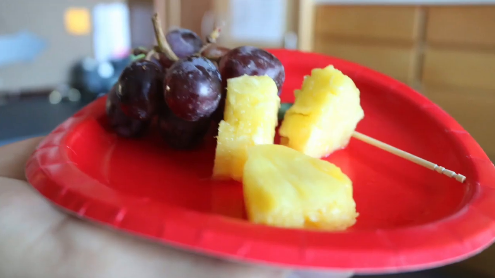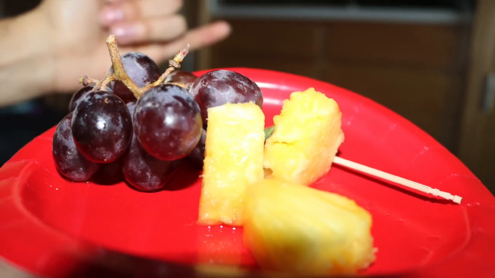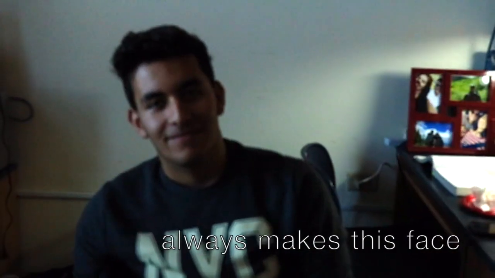What? I know. So we got some fruit from downstairs. And we have friends. We have friends apparently.